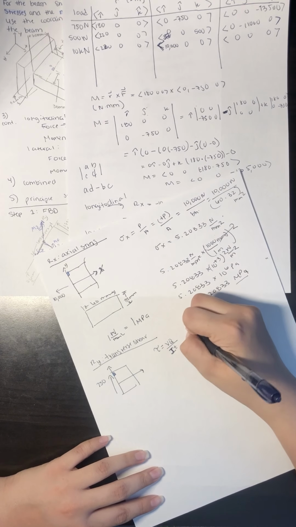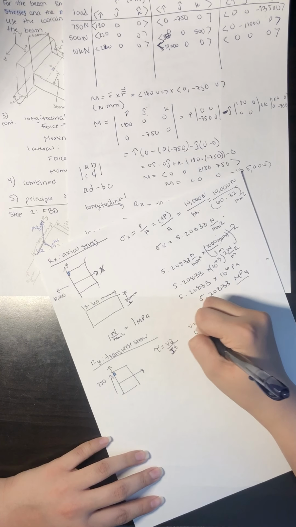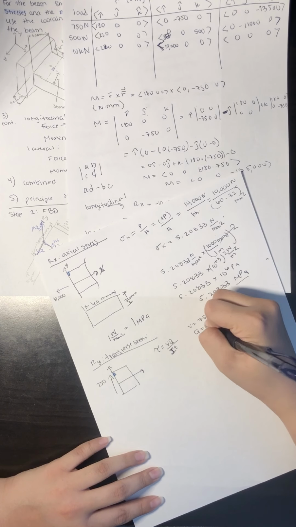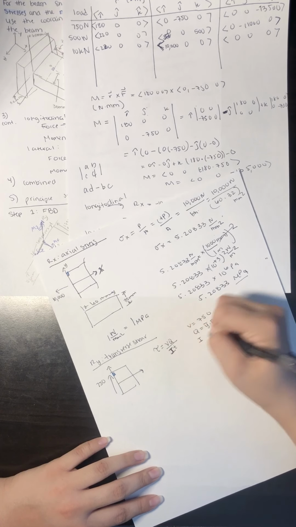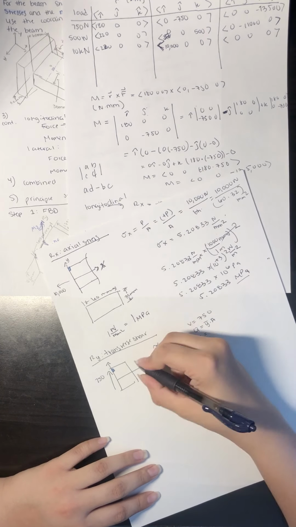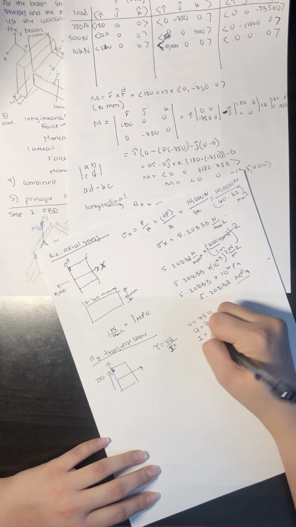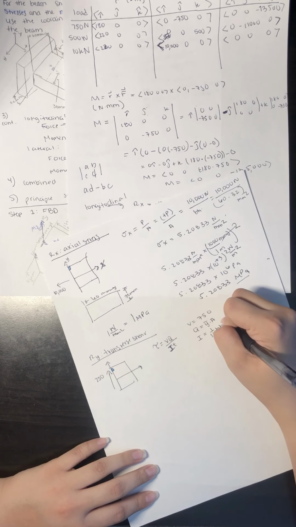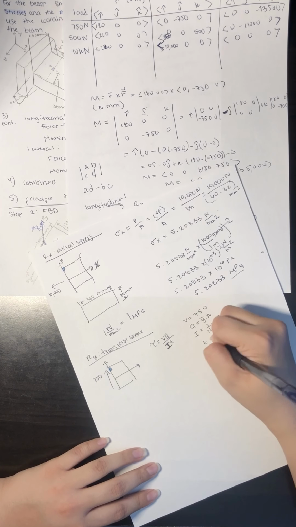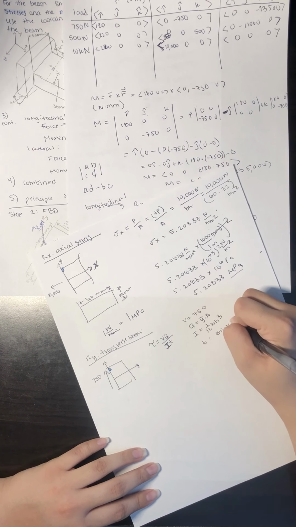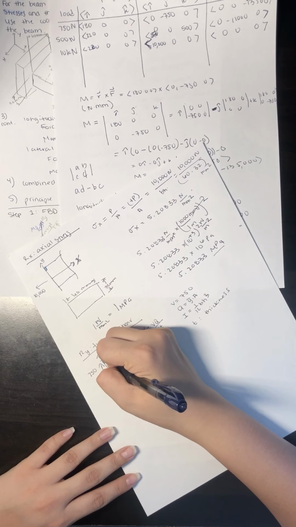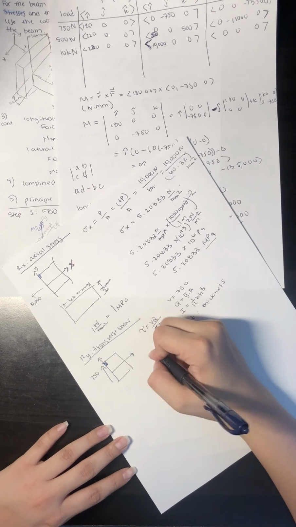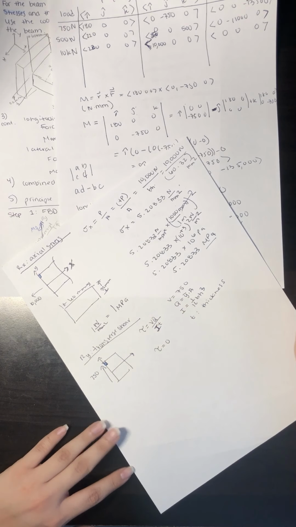Where V would be 750, our Q would be our y bar times A. Our I, since it's a square, would be 1 over 12 times base times height cubed, and then our T is thickness, so whatever thickness we have at that point. Alright, in this case, since it's in the corner, there is no transverse shear, so our T is 0.